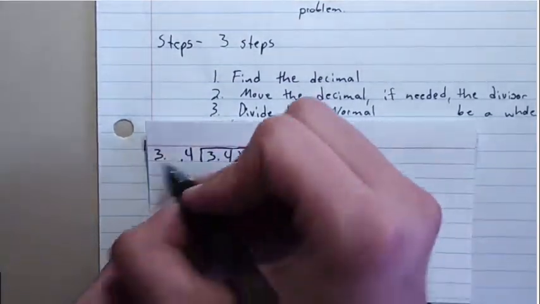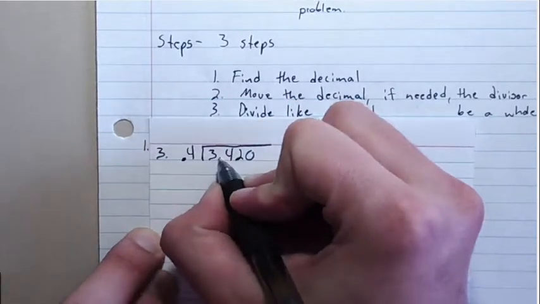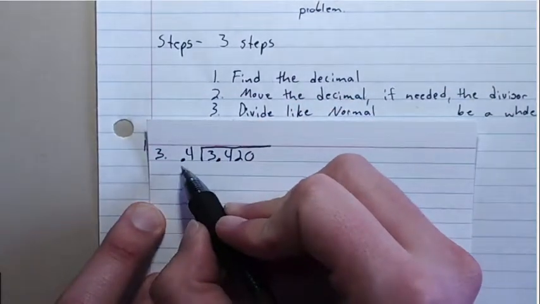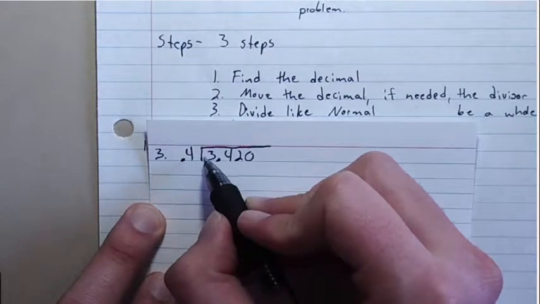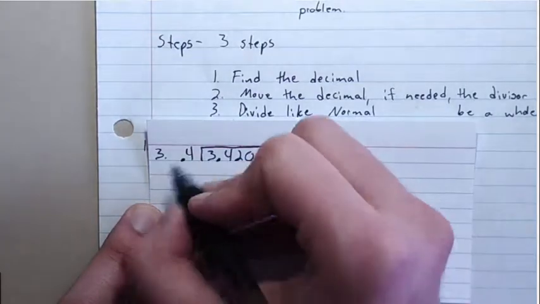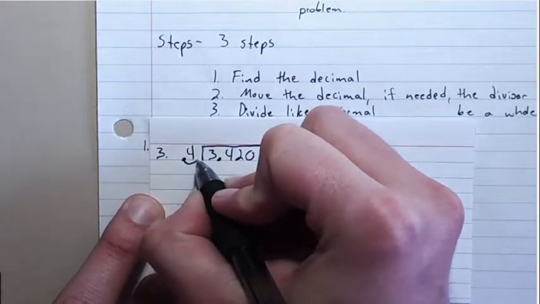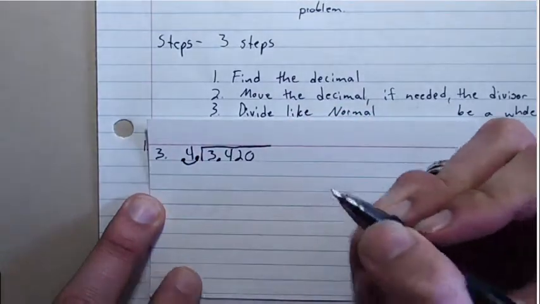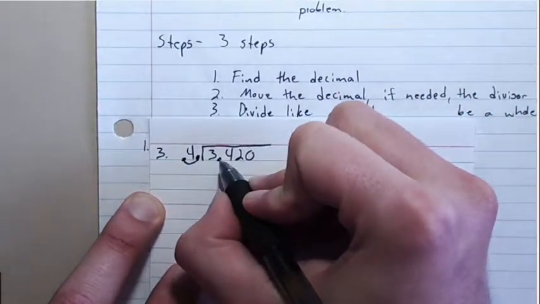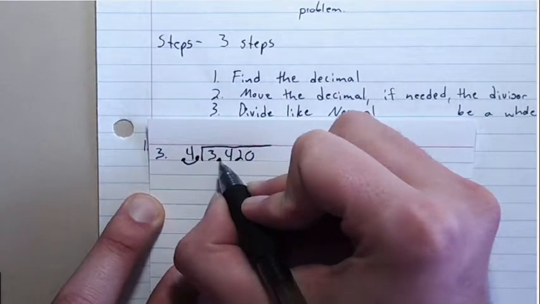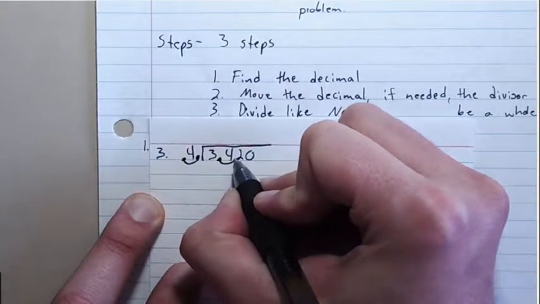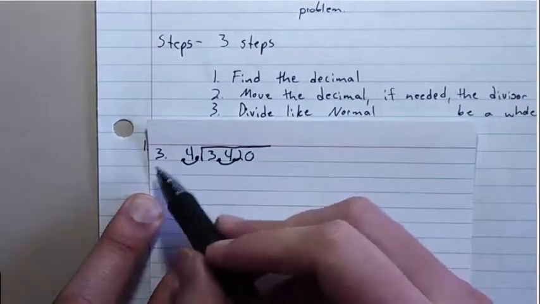Alright, so step 1 says find the decimal. Well, we've got 1 here and 1 here. The one on the divisor is really 4/10, so that means that we do not have a whole number. So we've got to change that. So we're going to move that decimal behind it to make that number 4. And remember guys, whatever we do to the divisor, we must also do in the dividend. So we need to move that decimal over as well.